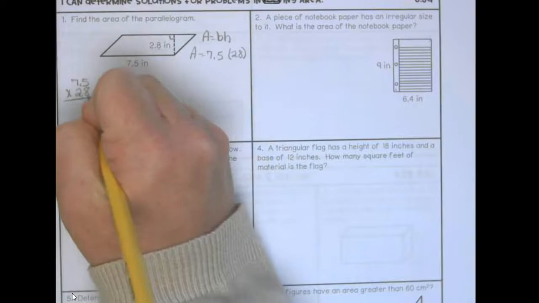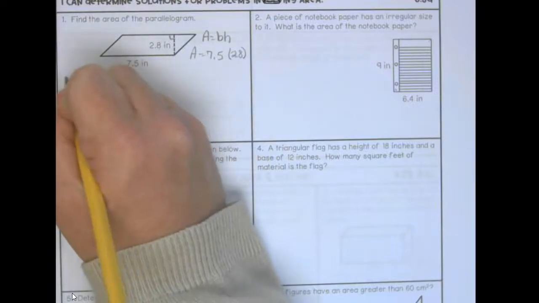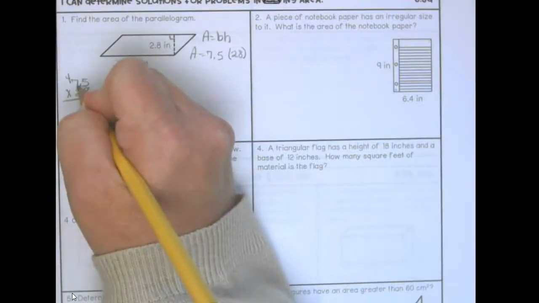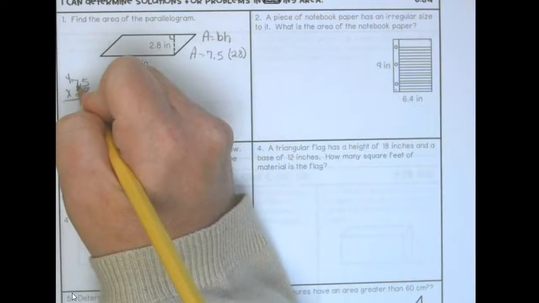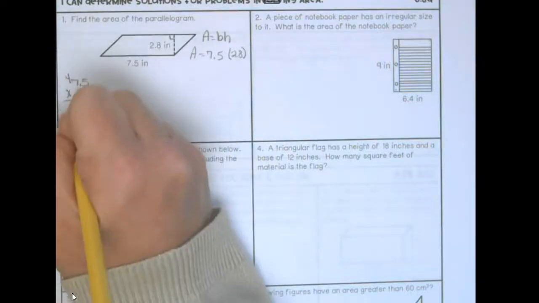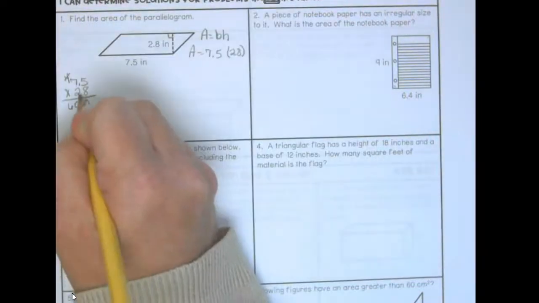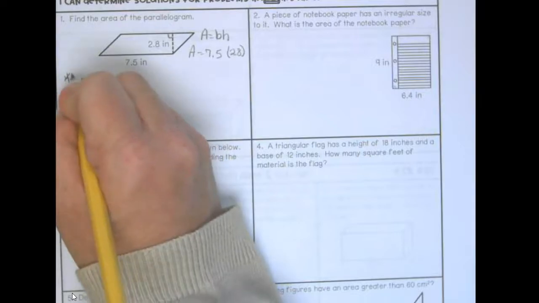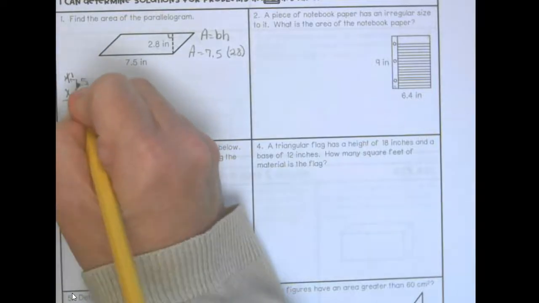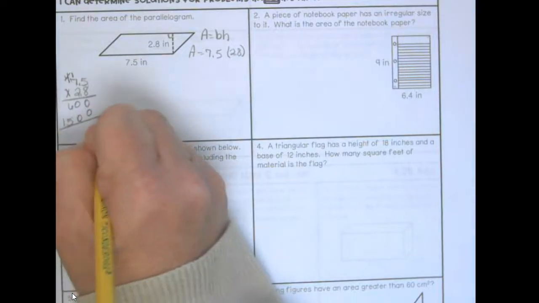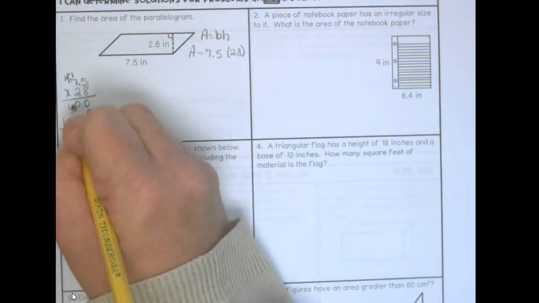Eight times 5 is 40. 0, carry my 4. 8 times 7 is 56 plus 4, 60. 0. 2 times 5 is 10. Carry my 1. 2 times 7 is 14 plus 1 is 15. 6 plus 5 is 11.